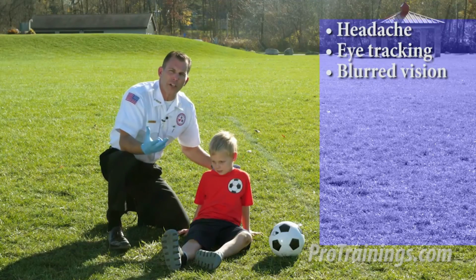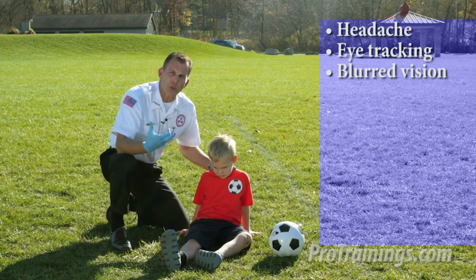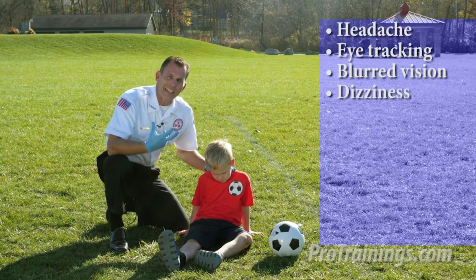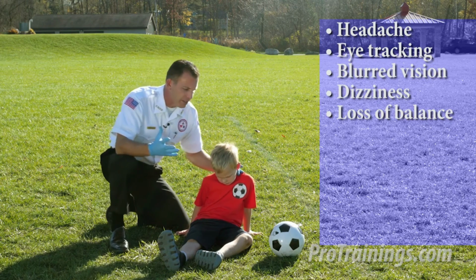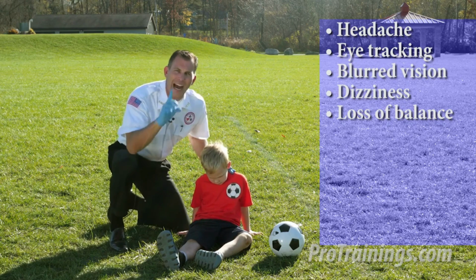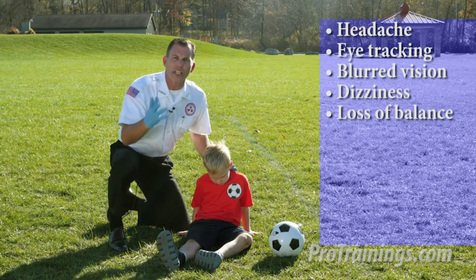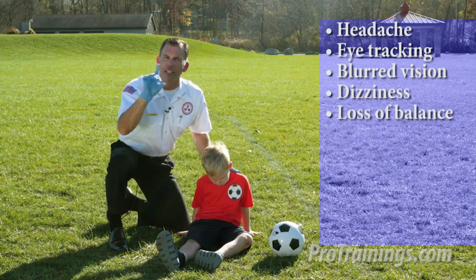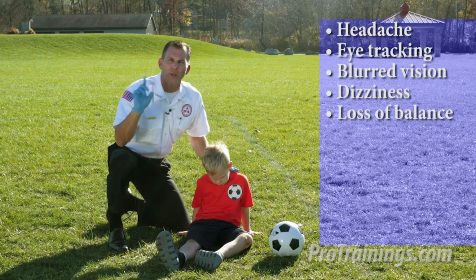So blurred vision, that's an indicator that there might be some swelling in there, so we want to watch for that. We're also going to check for dizziness, loss of balance. He's kind of listing off to one side or the other. Or when I looked into his eyes, he looked like he just came off a merry-go-round, where his eyes are kind of trying to track with me, but they're going around and around.